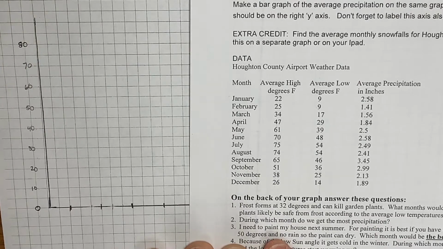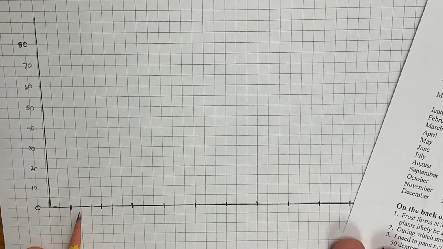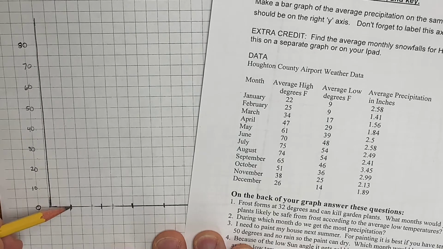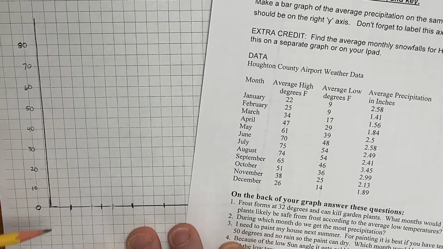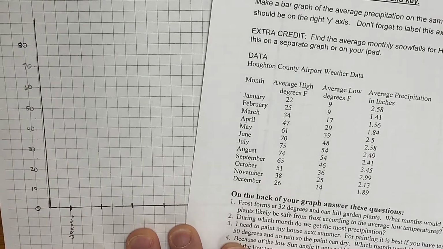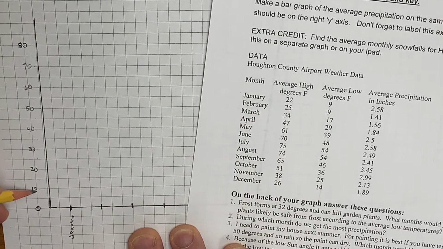So now on the bottom here, this line is going to be January. And right above that dash, I will put the dot, since the average high for January is 22.